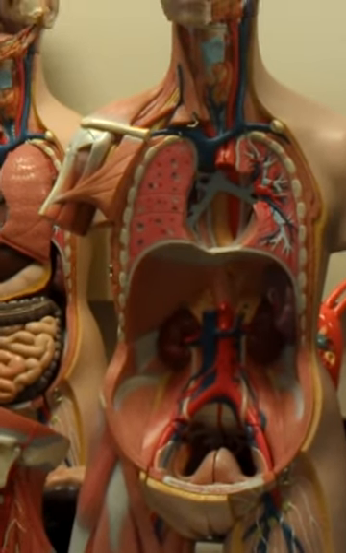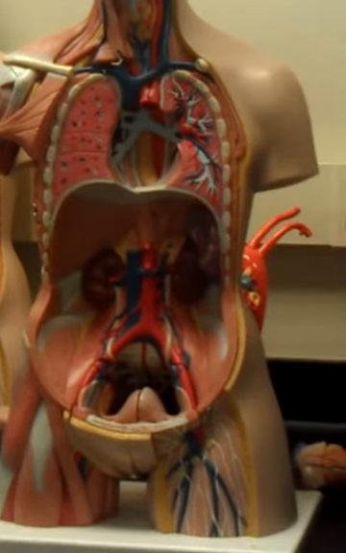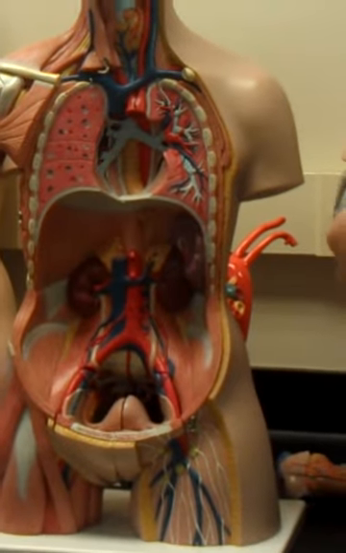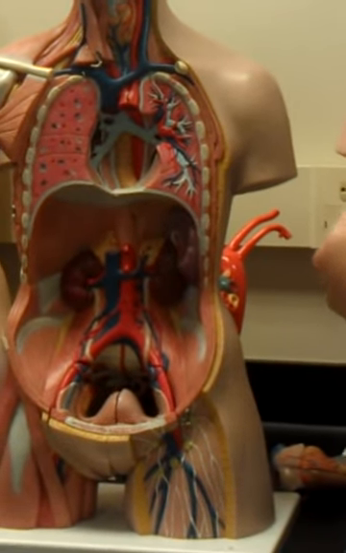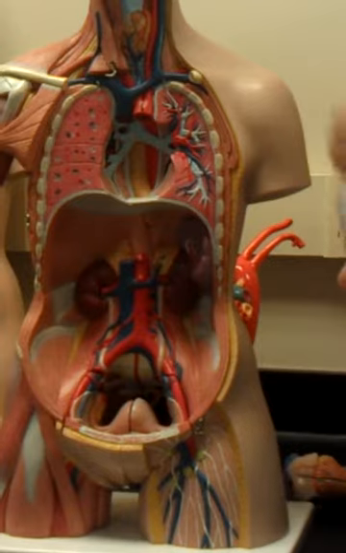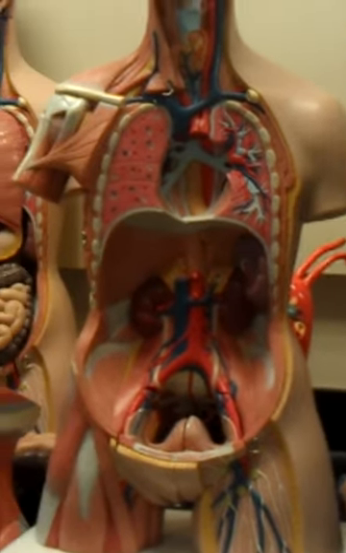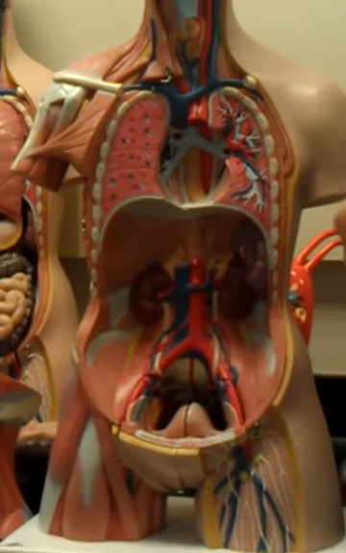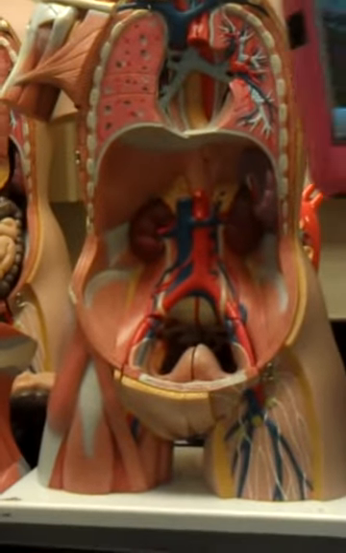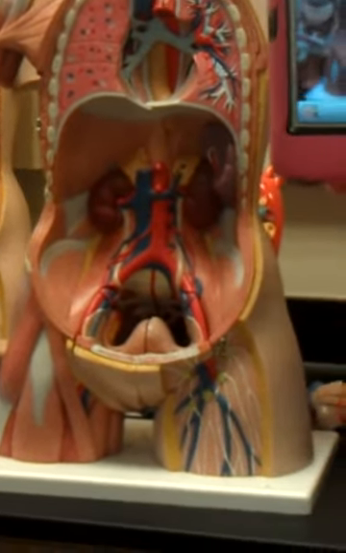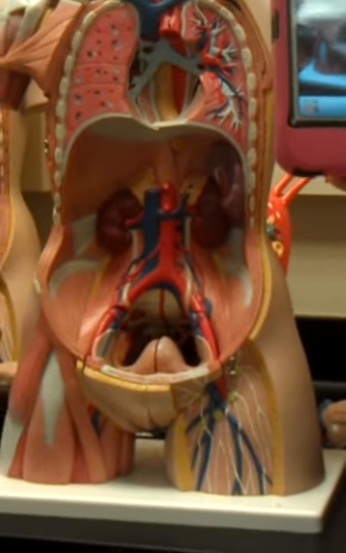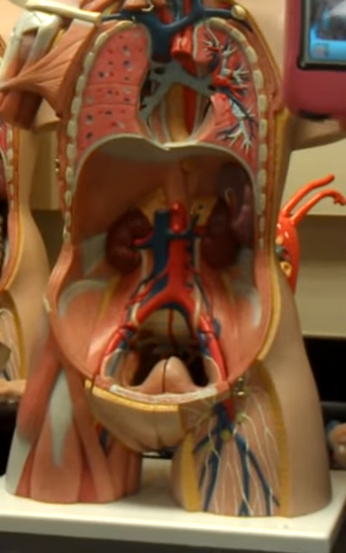Okay, here's the diaphragm. And when you come below the diaphragm, coming right off the middle of the aorta, are 3 arteries. The celiac, superior mesenteric, and the inferior mesenteric. So let's check these out. Most of the models have 2 of those 3. So all of the models have the celiac trunk.